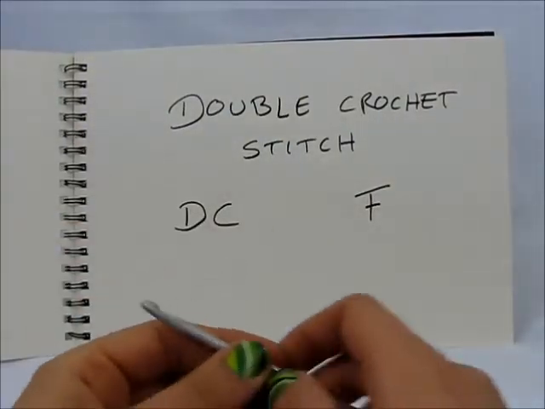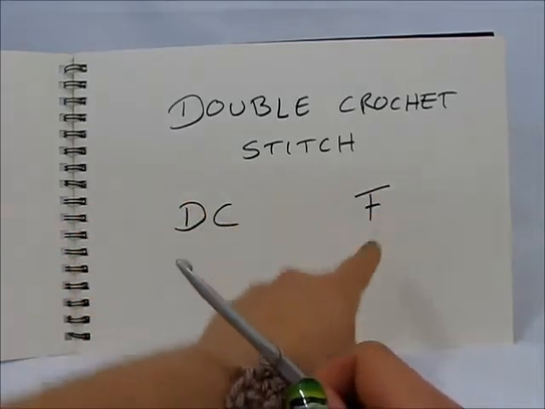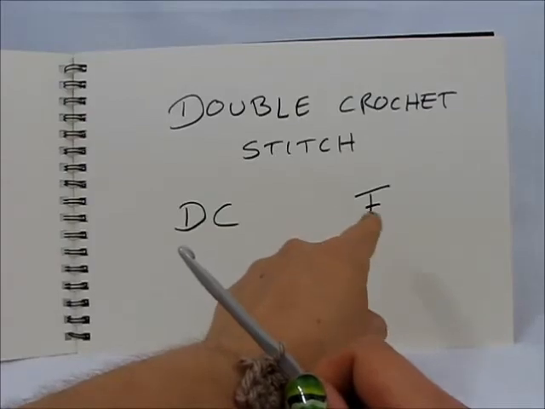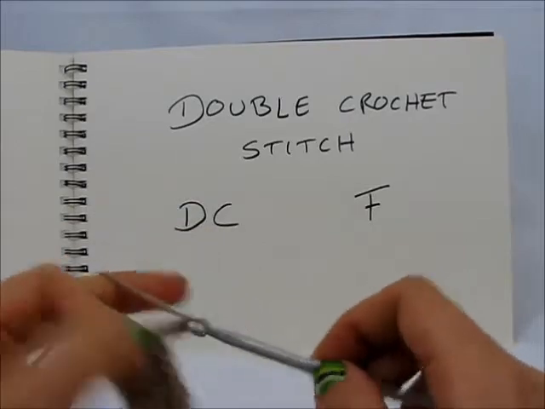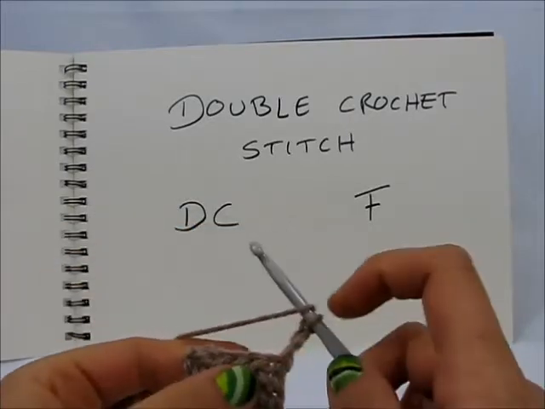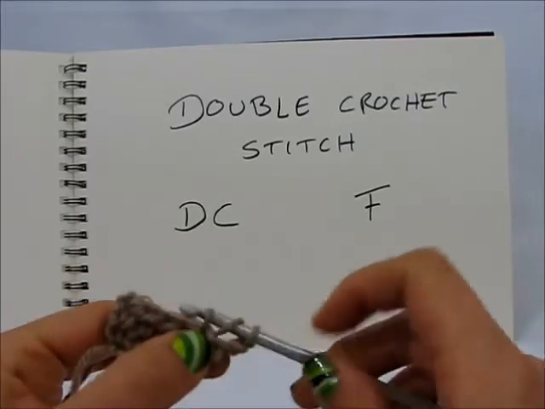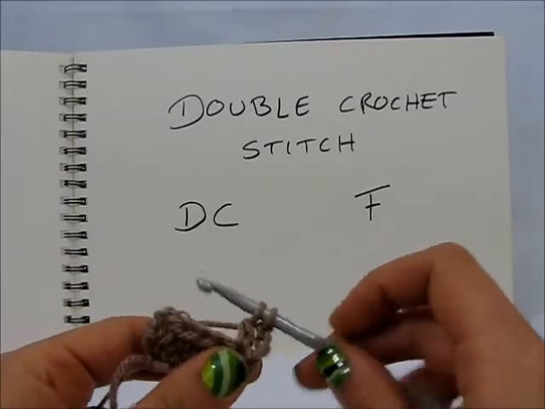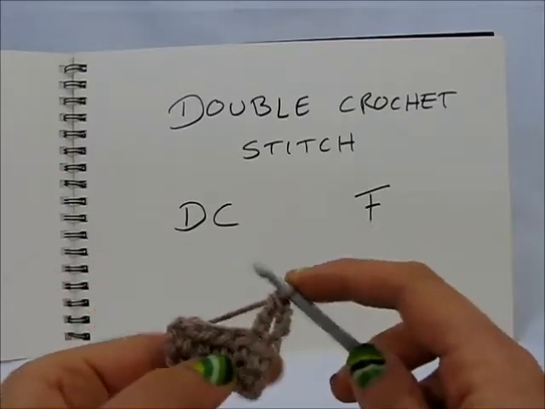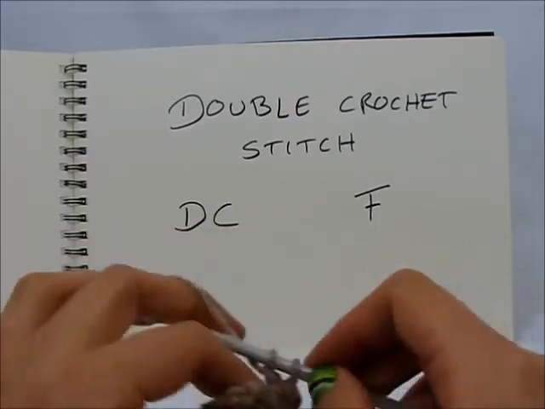The next stitch we looked at was the double crochet stitch. In patterns it will be abbreviated DC, and in a chart it'll be a little T with another little dash through it. The dash stands for the yarn over that you do. So you yarn over, so your yarn runs over your hook, insert hook in your stitch, pull a loop, 3 loops on your hook, yarn over, pull through the first 2 loops on your hook, yarn over, pull through both. That is the double crochet stitch.